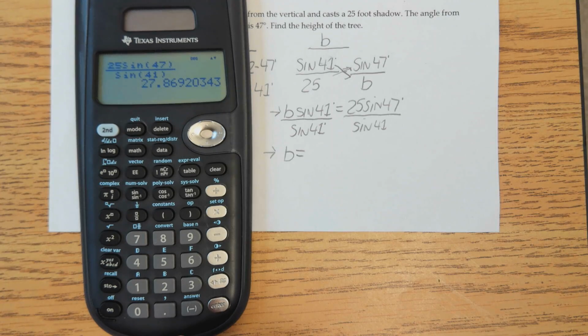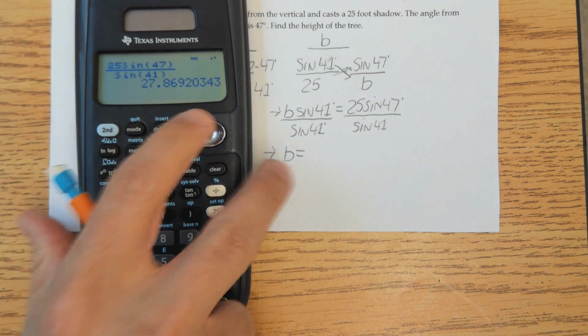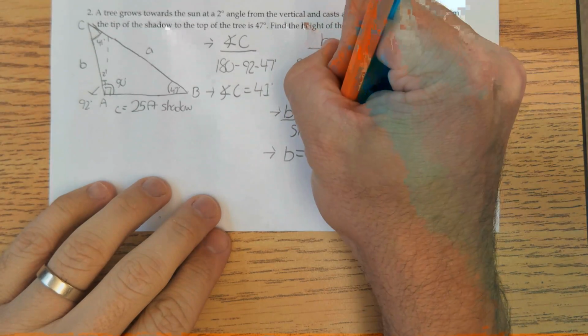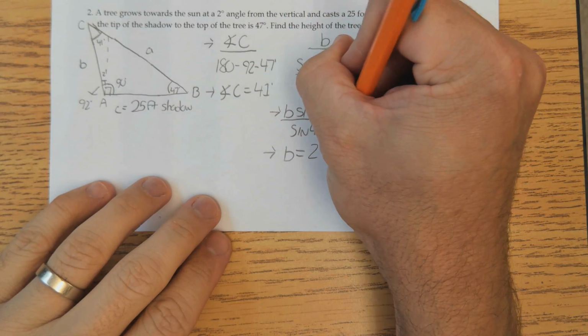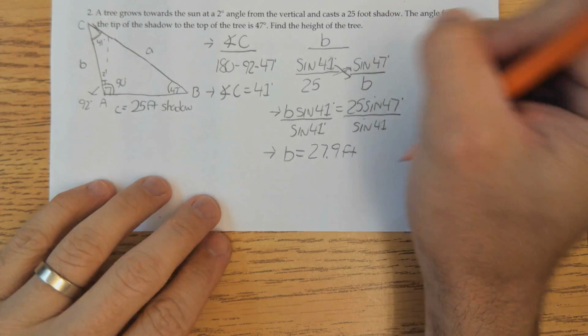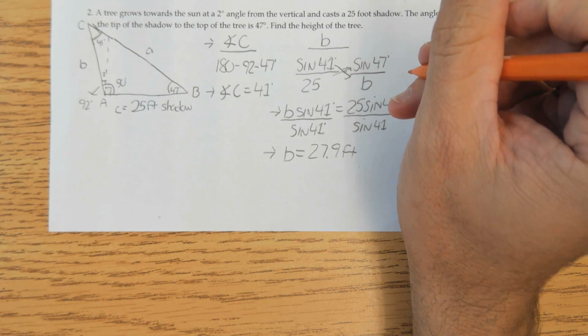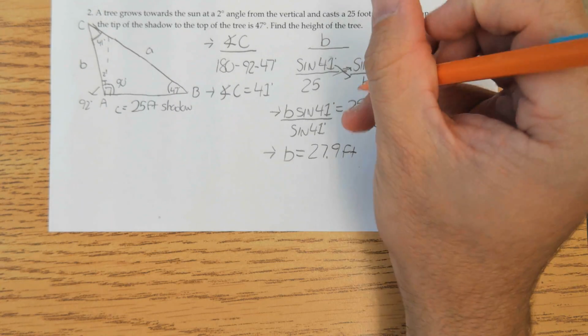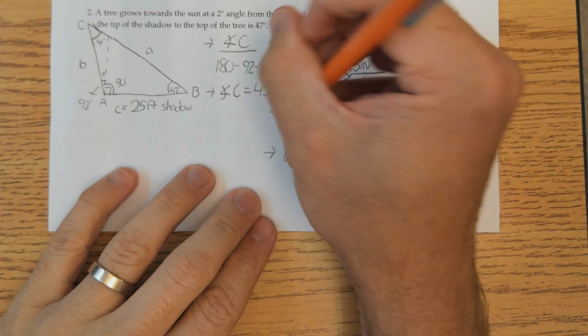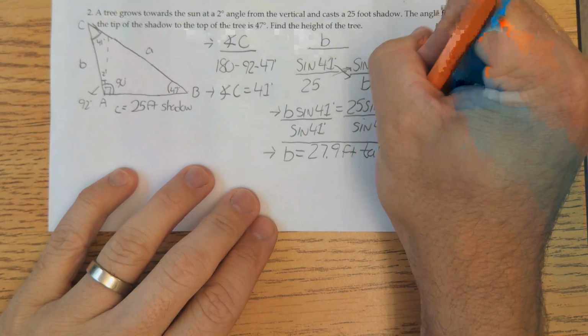So we get 27.86. Let's round to the tenths again. So we're going to say the tree is actually 27.9, and we're going to use our feet. Tall. Okay? So 27.9 feet tall would be the tree size.